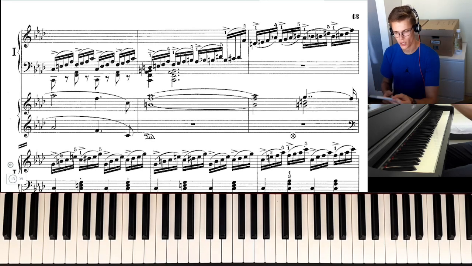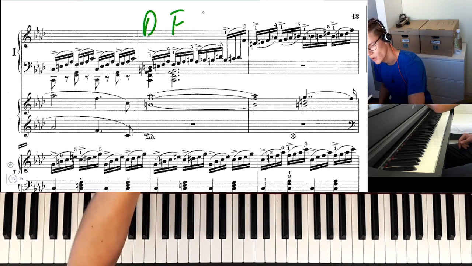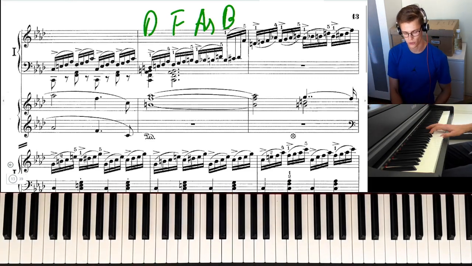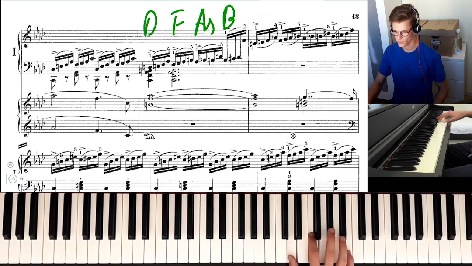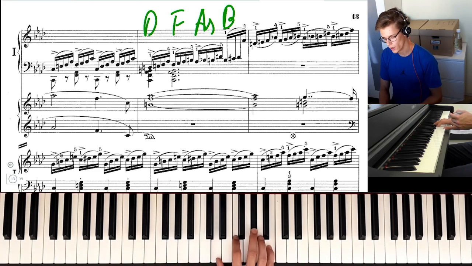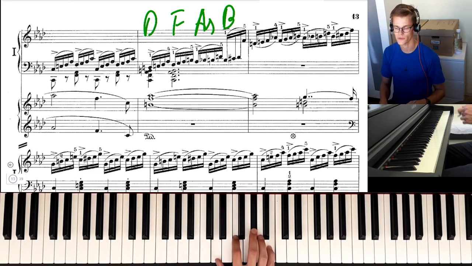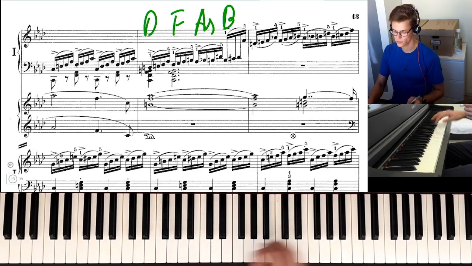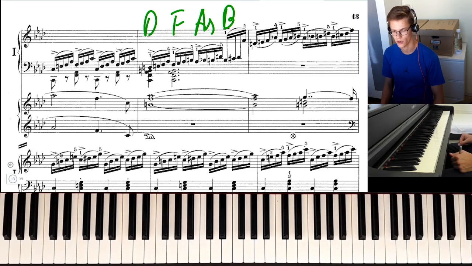So for example, here we have D, F, A flat, B. This creates the chord, and this goes up and up. D, chord from D, right? So this is a diminished chord with even fourth notes. So you can remember D, F, A flat, B, and always have it on you or in your memory. And yeah, this is it. This is just one example.